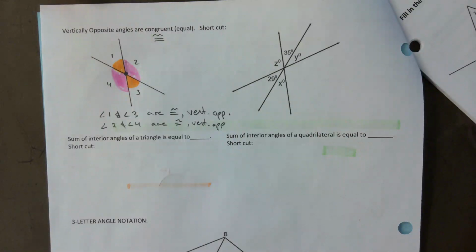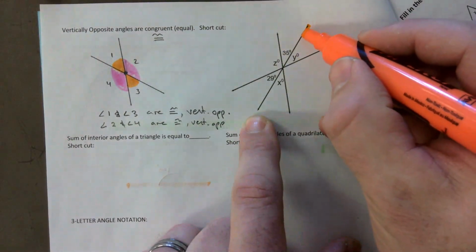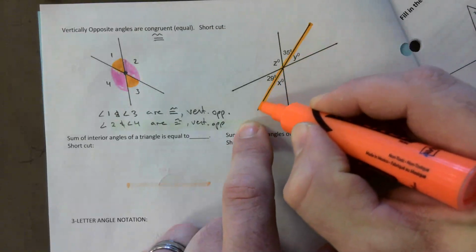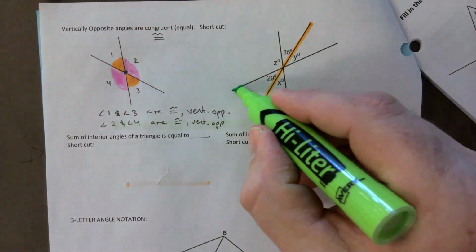So look at the other one here. Yikes, right? What's happening there? Lots of crossings. Don't despair. Just kind of think of this line here. I'm highlighting just a random line that's going through there. And then this one here.